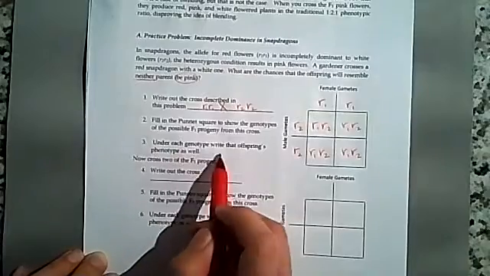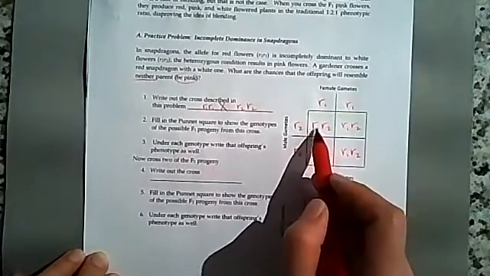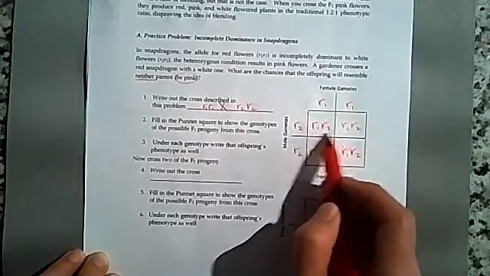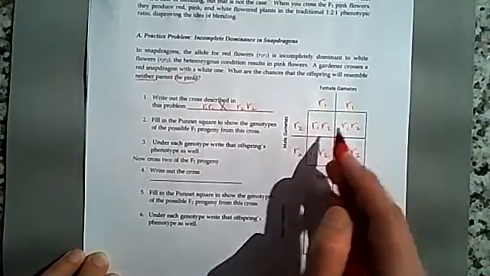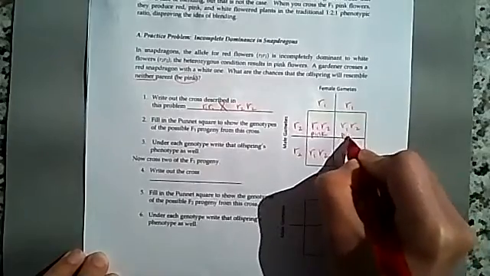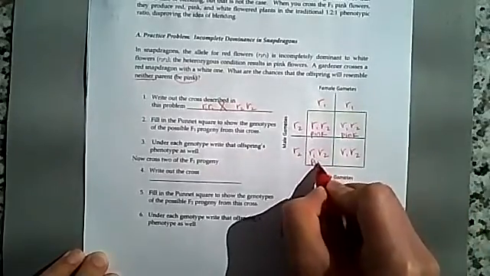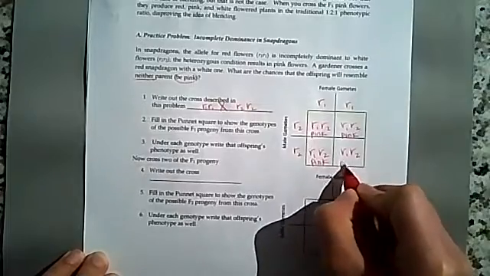So under each genotype, write the offspring's phenotype as well. So we know that R1 is 50% red and R2 is the white. So when the white and the red are together, they're going to be pink. This is R1, R2 again, so it's pink. This one over here is R1, R2, so it's pink. And the last one is also pink.